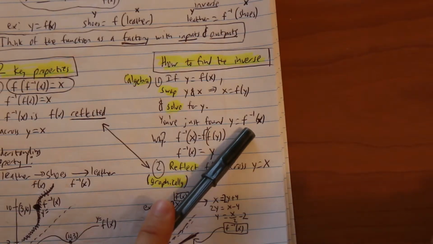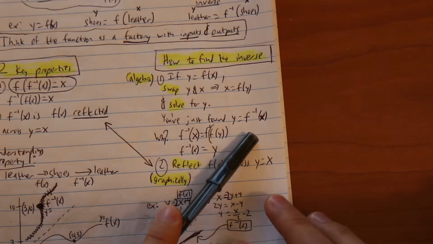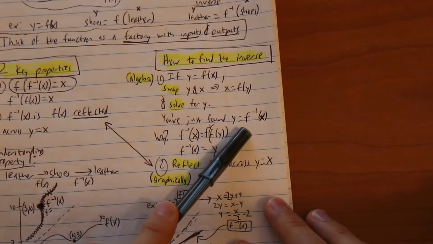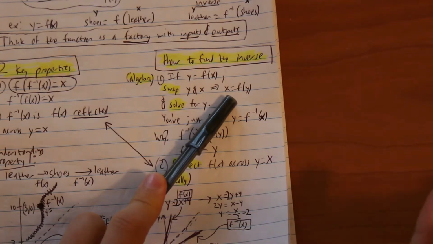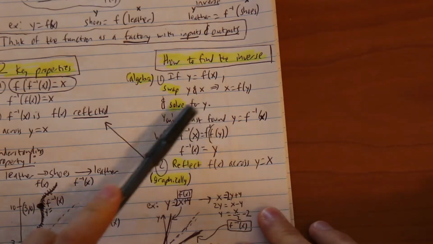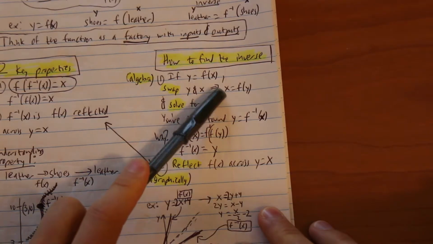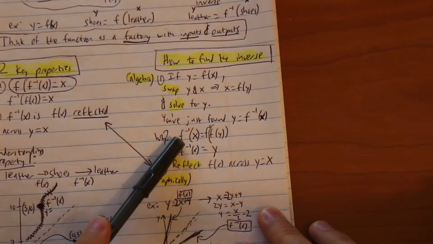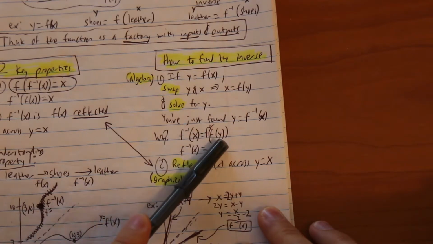We're going to see an example of that, but let me show you why this is correct. Why is this true? If you go back to this line, we're going to do the same procedure to both sides, which is to take the inverse of both sides. The inverse of the left side is just f inverse of x, and the inverse of that side is f inverse of f of y.